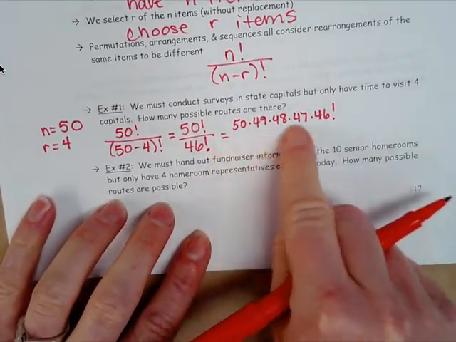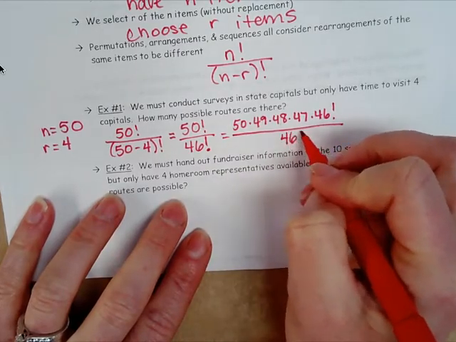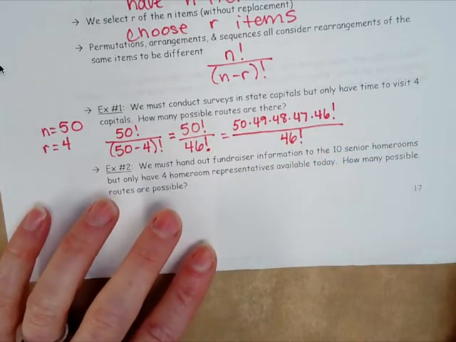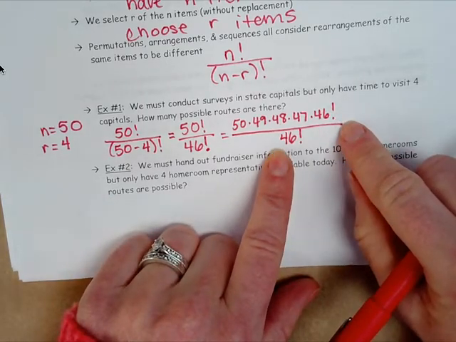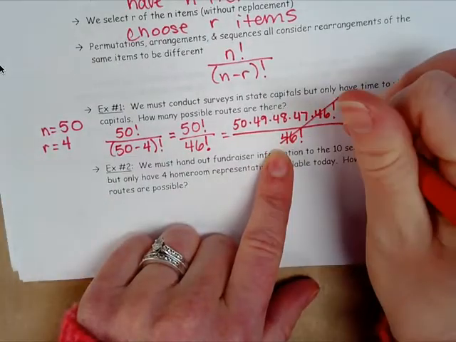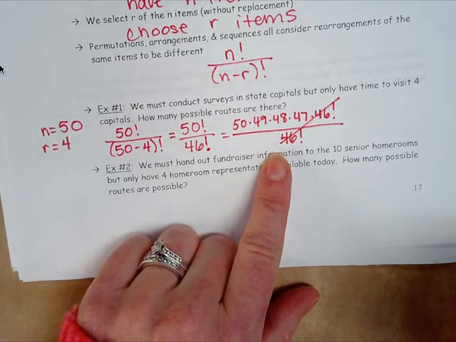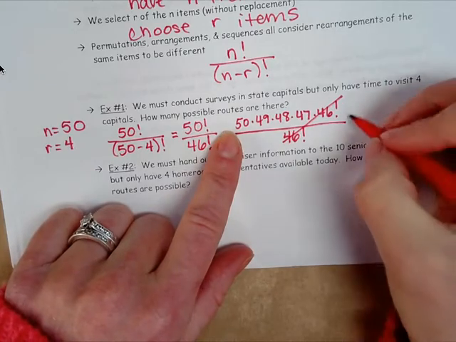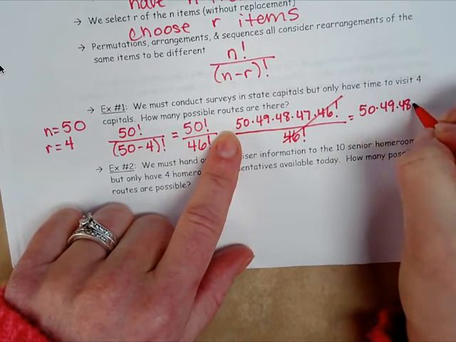So I simplified the top so that I could simplify the fraction. See how we have 46 factorial on top and bottom now? So that is able to simplify down, and now all we have left is 50 times 49 times 48 times 47.